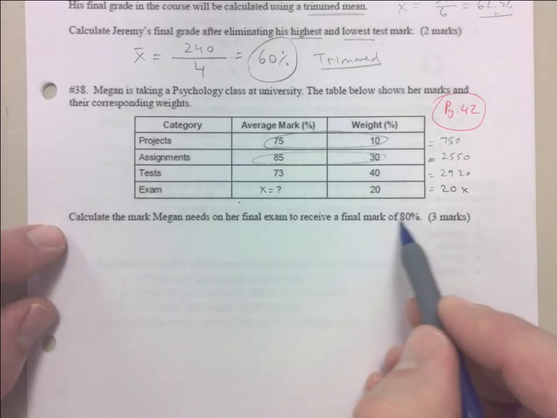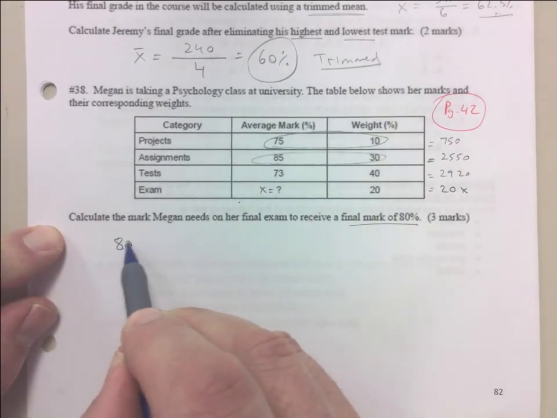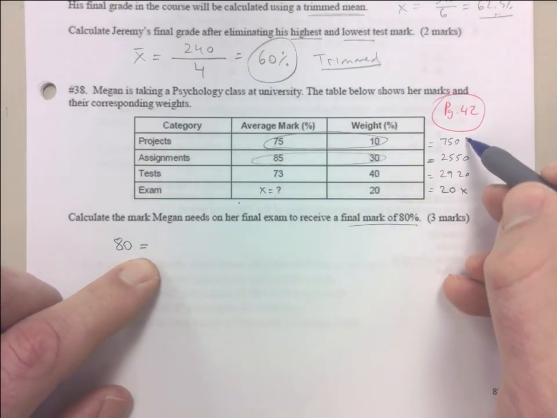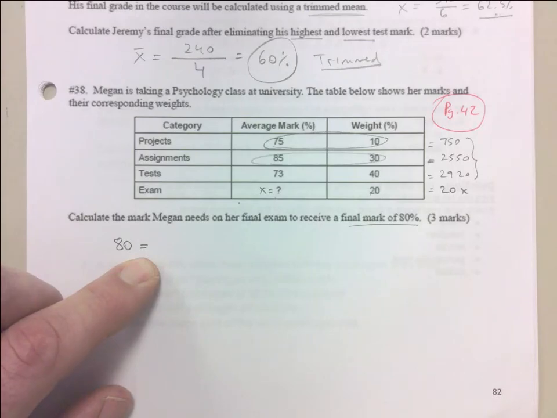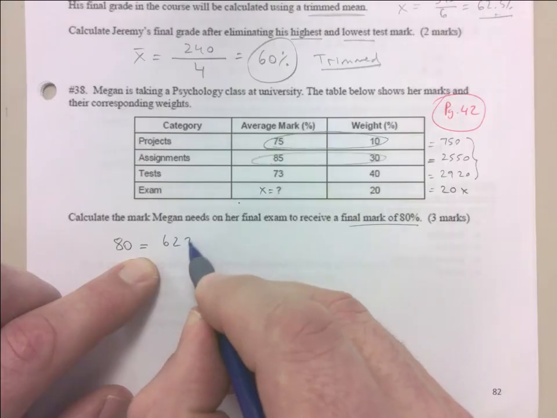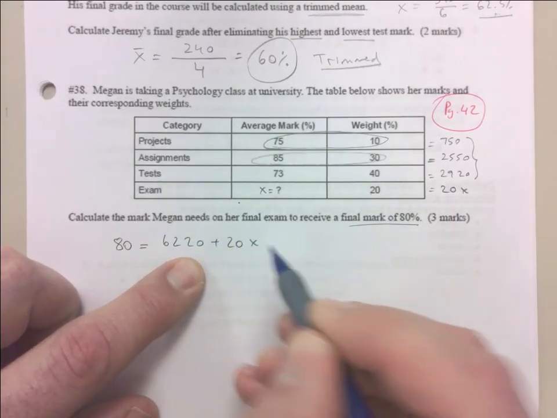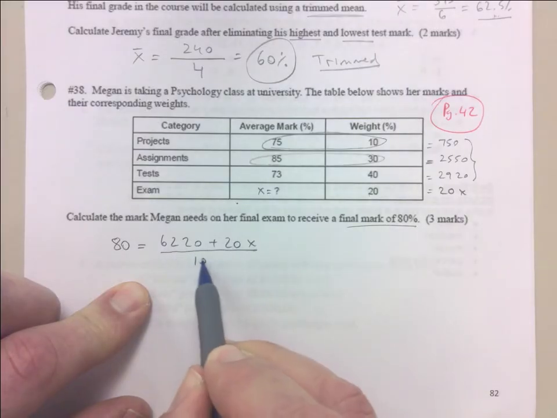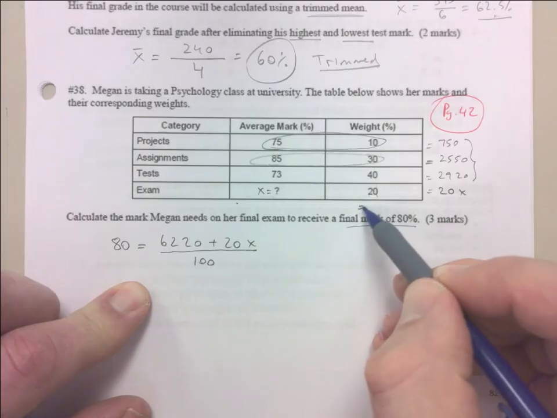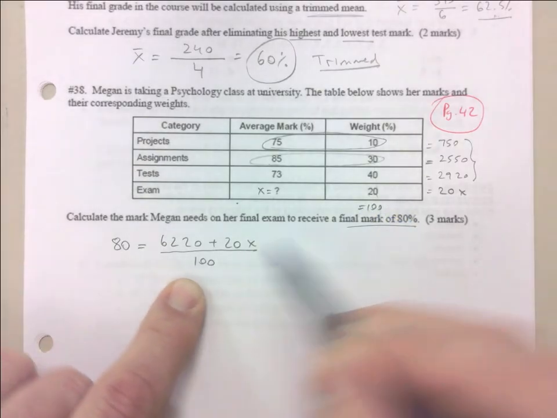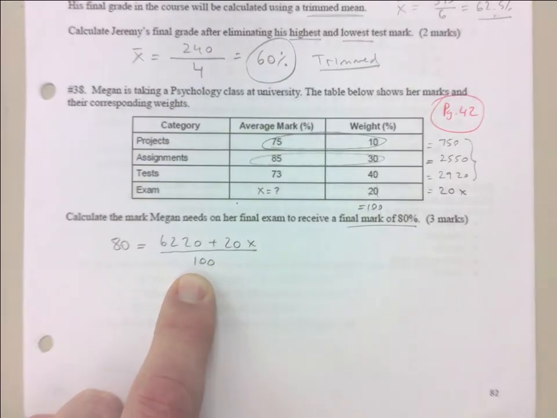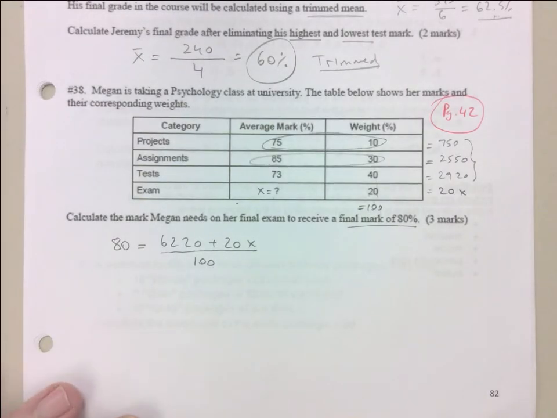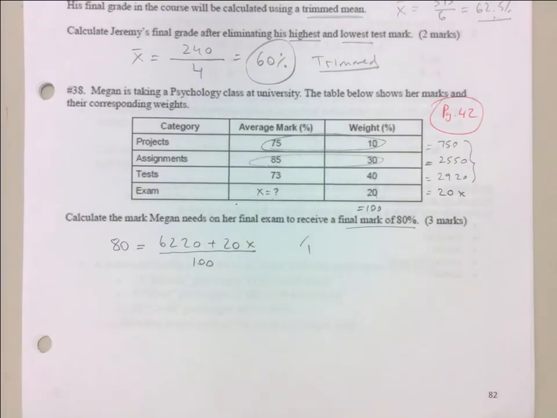And so we want our average to be 80, so we go 80 is equal to, let's add this up right here. 2550 plus 750. So this would be 6220 plus 20x. And we have to divide by 100 because if you check the weights here, this does add up to 100. So that has to be there. And once you get to this point, I would give you a mark already, for sure. If you get it this far, 1 mark in your pocket, right?